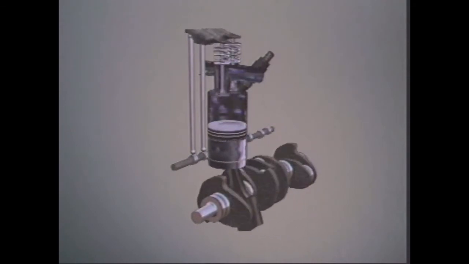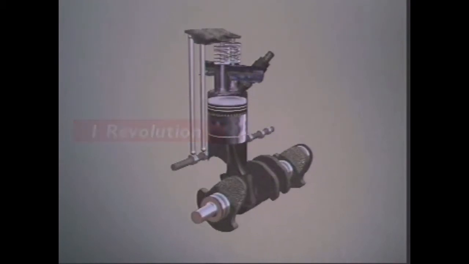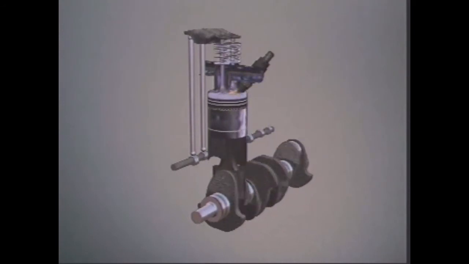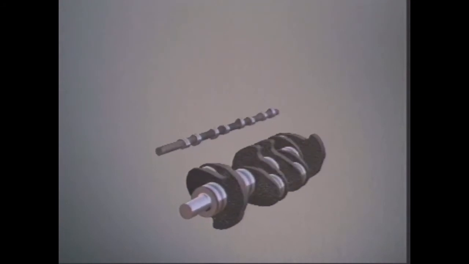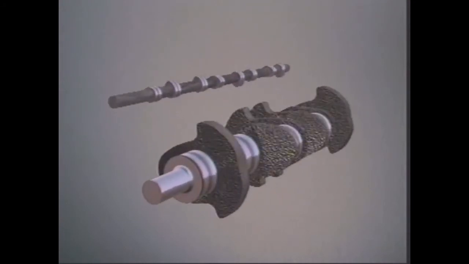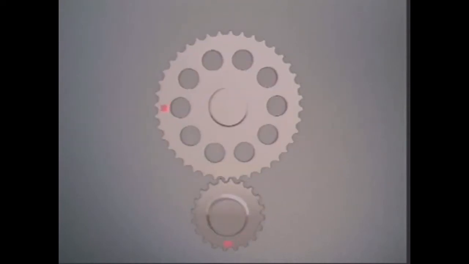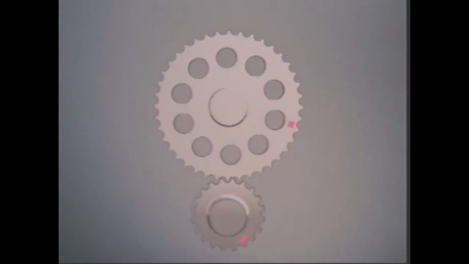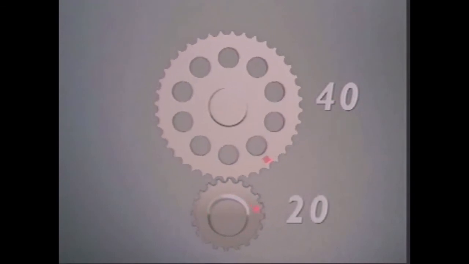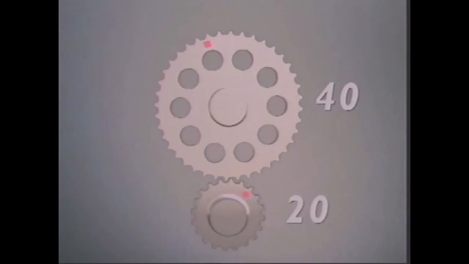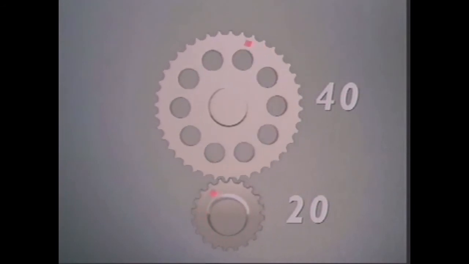So the cams must make just 1 revolution, and if the cams make 1 revolution, so must the camshaft. But in each 4-stroke cycle, the crankshaft rotates completely twice, so the camshaft must rotate at half the speed of the crankshaft. This can be achieved by gears. Take two gears with teeth the same size, one with 40 teeth and the other, the driving gear, with 20. When they mesh, the larger one rotates at half the speed of the smaller one. The gear with twice as many teeth turns at half the speed of the other.